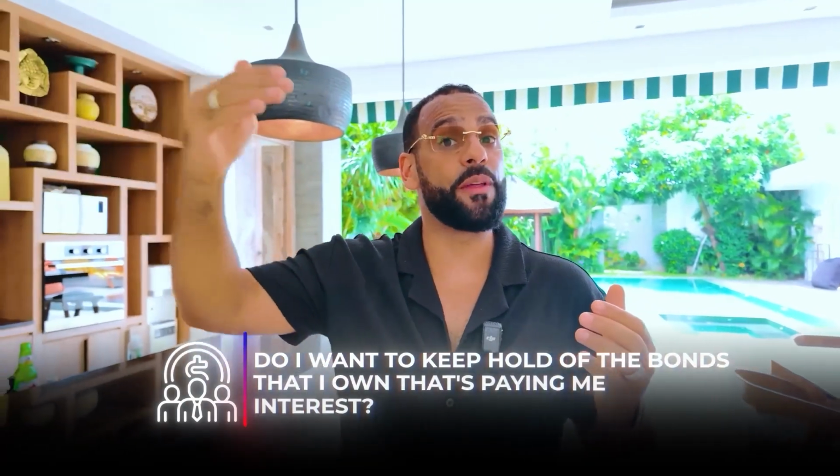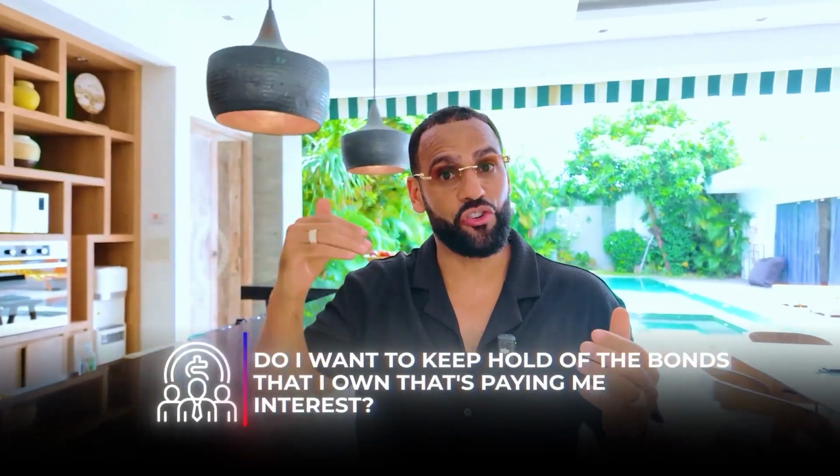Now, for investors that are already holding bonds, they have a decision to make. Do I want to keep hold of the bonds that I own that are paying me interest, but the money I'm earning in interest is now going to start to lose its purchasing power due to this increase in the money supply driven by lower interest rates?